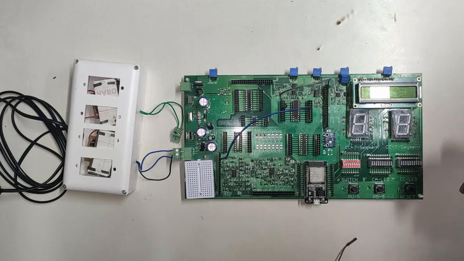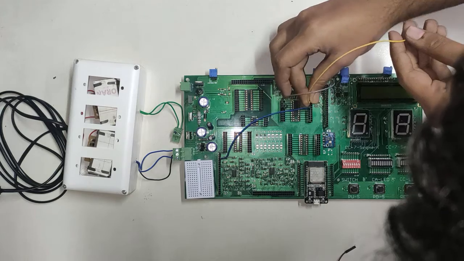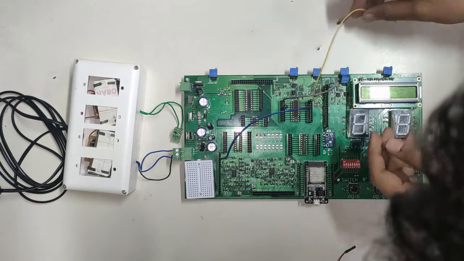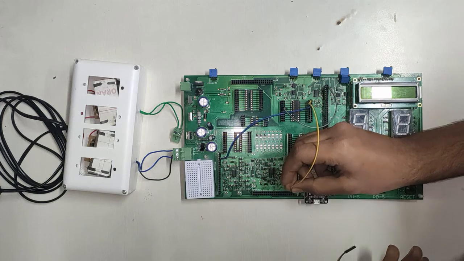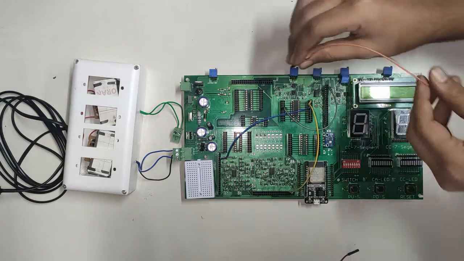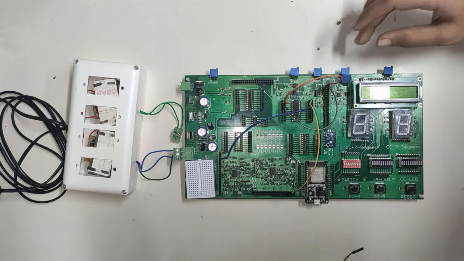After that, pin number 14 is J. Second is clear bar, so it must be connected to plus 5 volt.